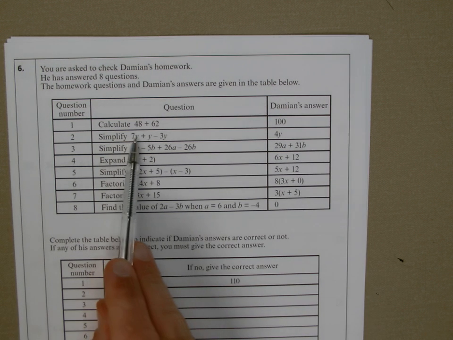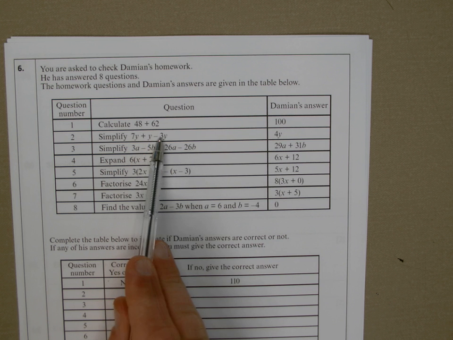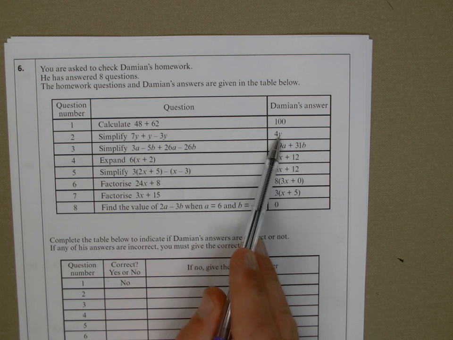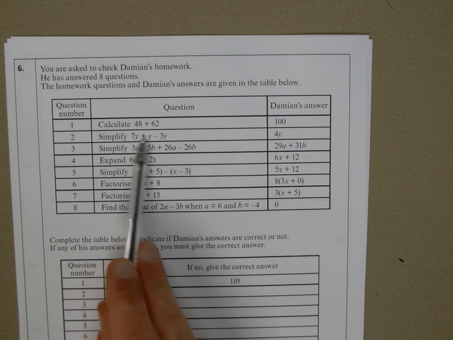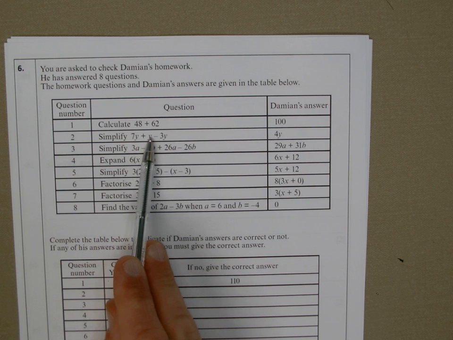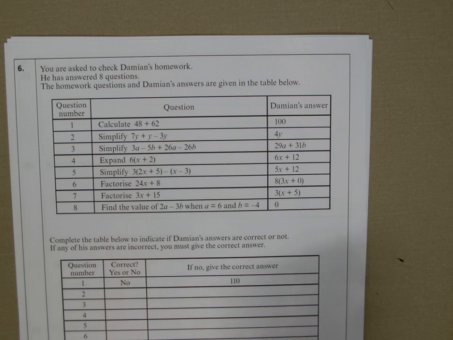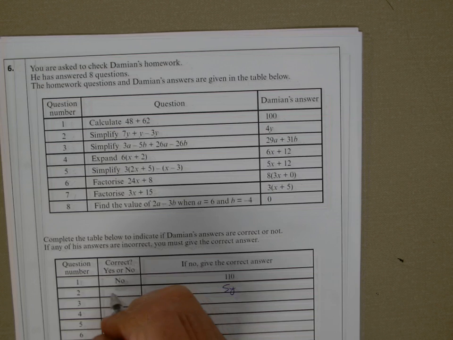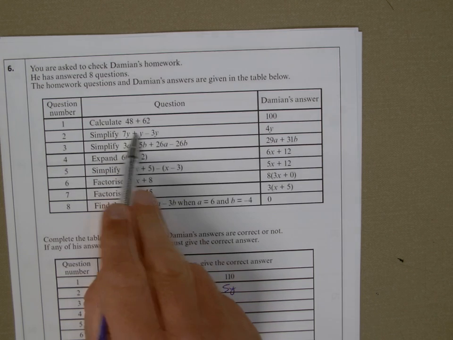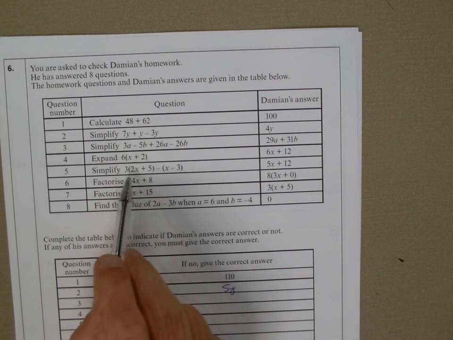When we look at the second one, 7y plus y, take away 3y. Well, he said it's 4y. Let's see if he's correct. 7y plus y is 8y, yeah? And if you take away 3y, you actually end up with 5y, don't you? So actually he's wrong. It says here, if he's wrong, put down the correct answer. So he's wrong, isn't he? Because that should be 5y when you work that out.